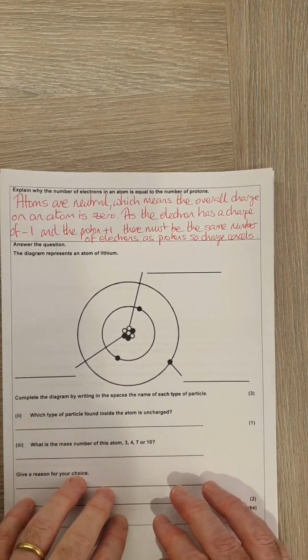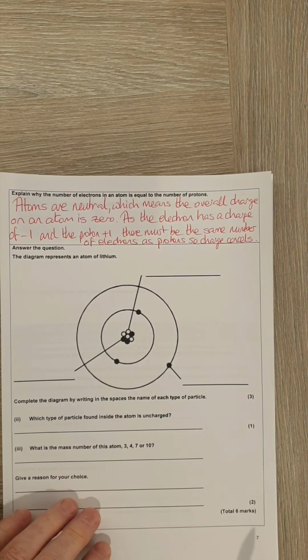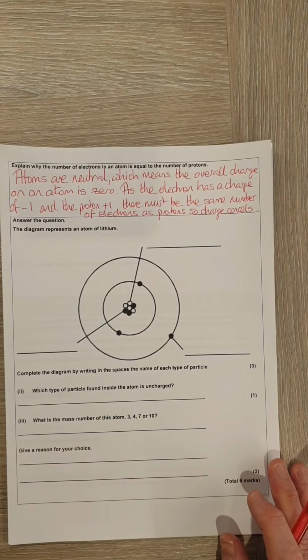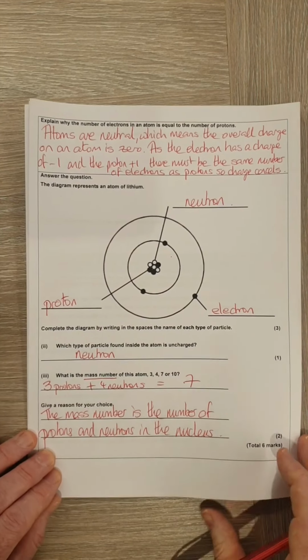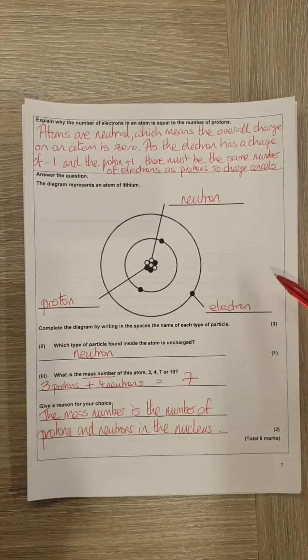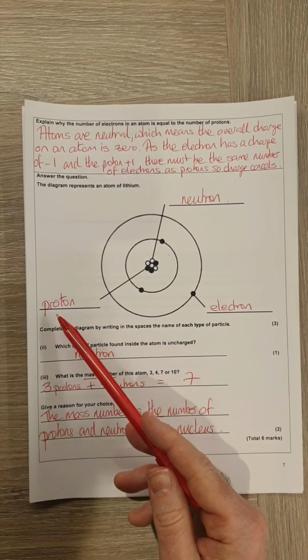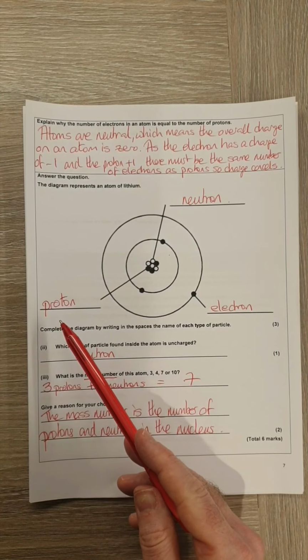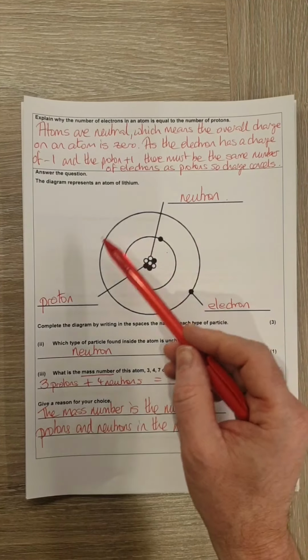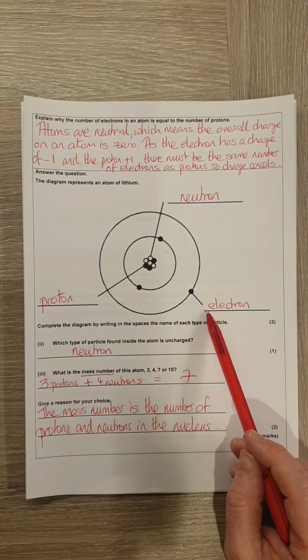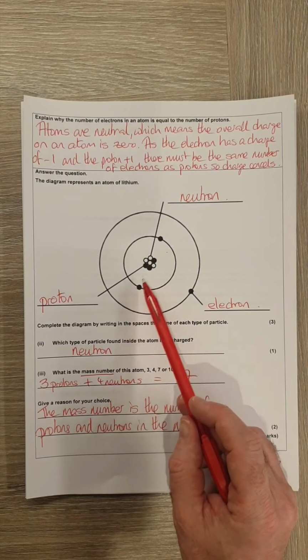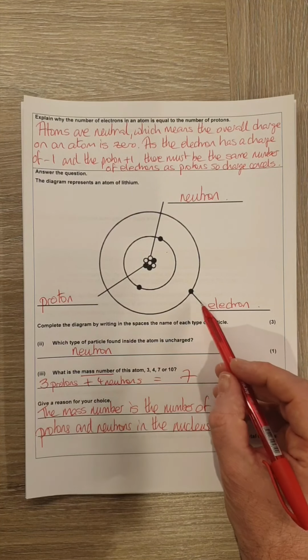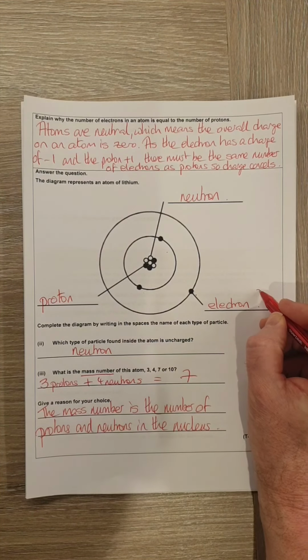Okay, so here's a little practice question using the information that we've already looked at for you to attempt. Okay, so the first part we had to fill in, label the different things on the diagram. So the ones that are not inside the nucleus are the easiest to identify. Those are the electrons, which are these black circles. And the thing to notice there is that we have 3 of them.